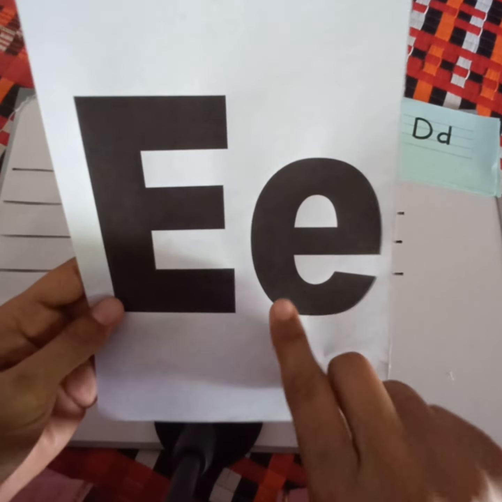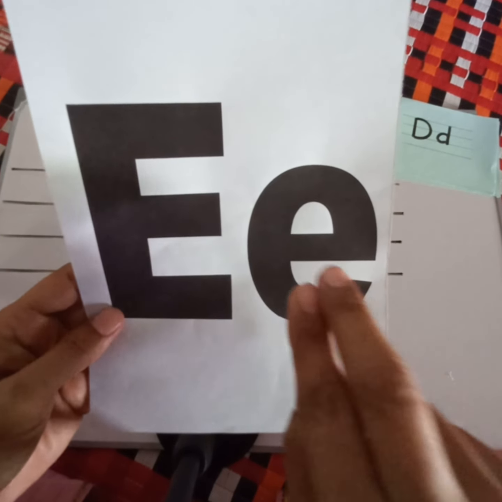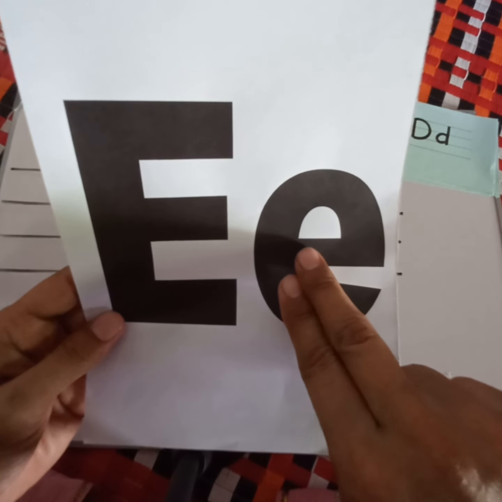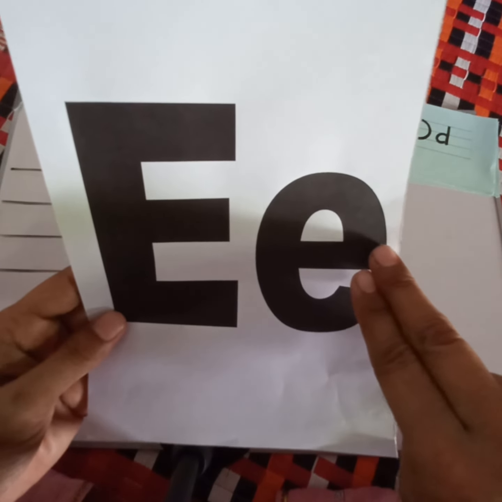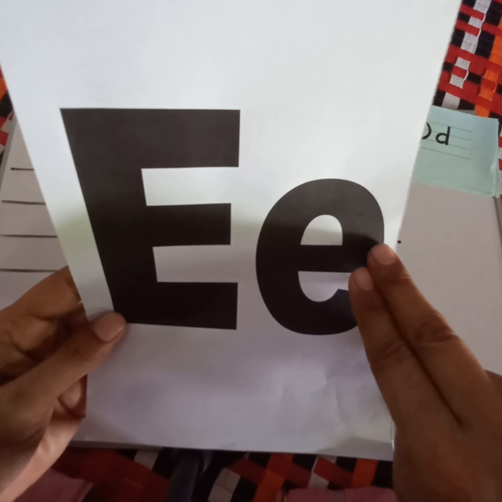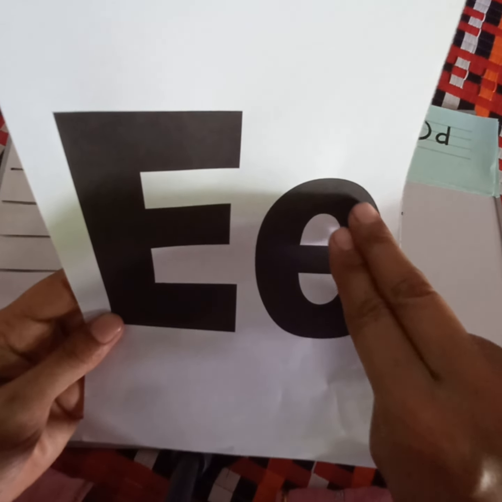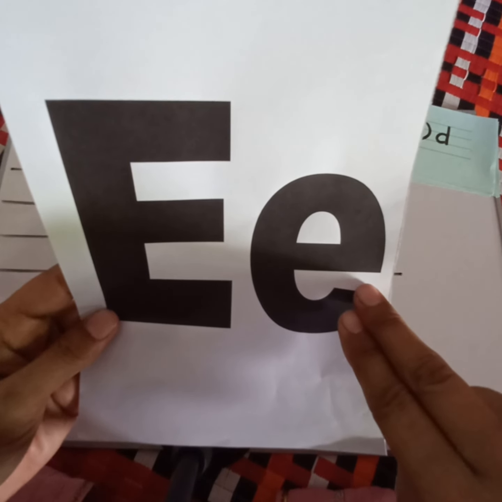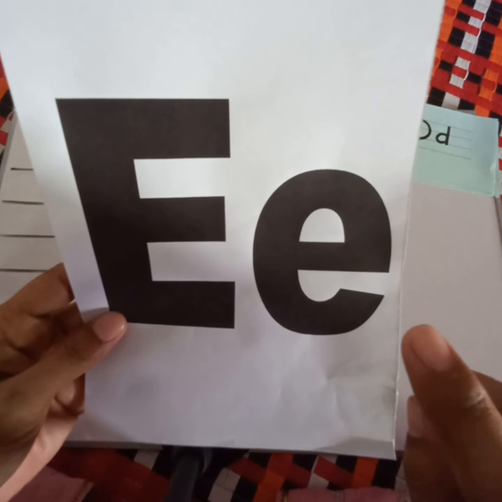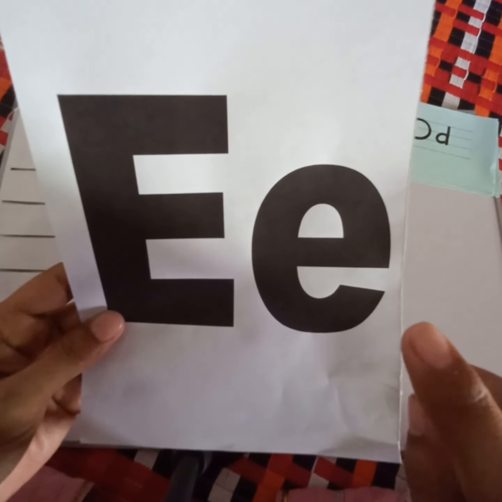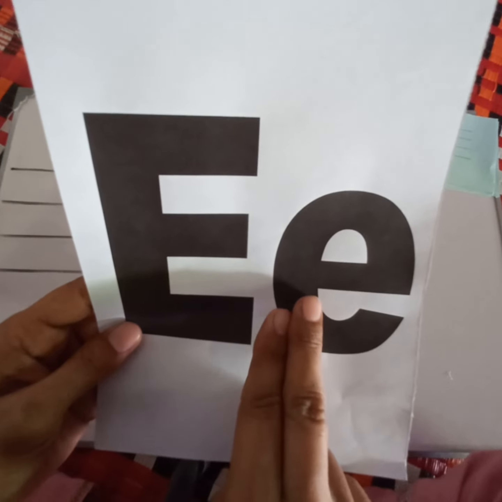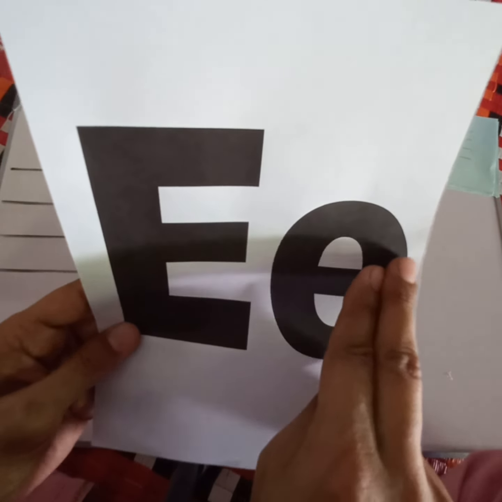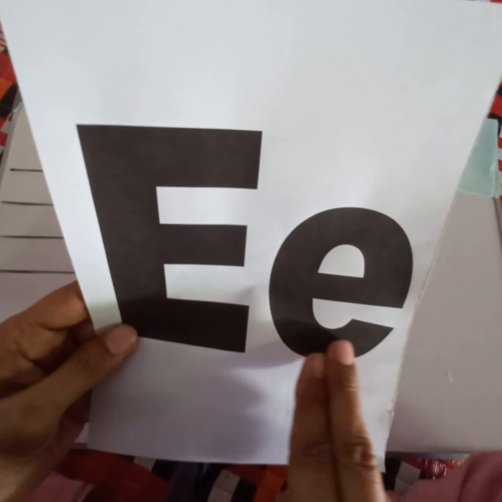Let's do the lowercase e. The first one, beside like this, goes around almost like a circle. Let's do one more time. First one beside like this goes around like a circle.